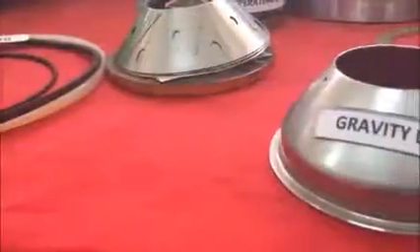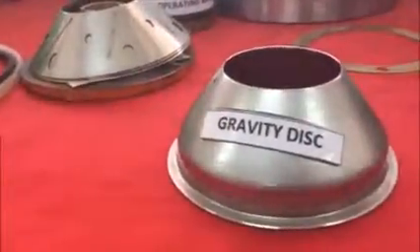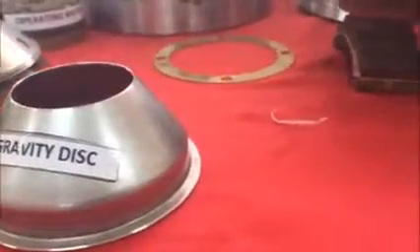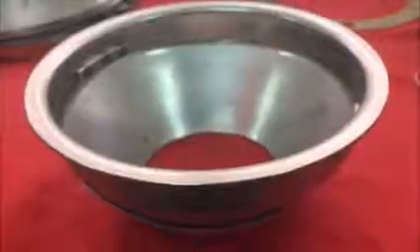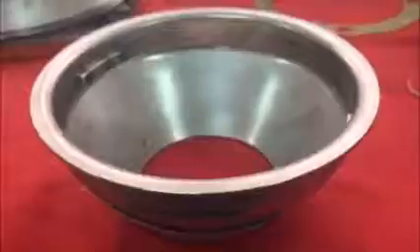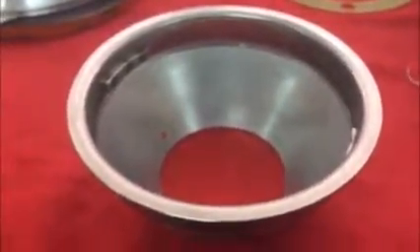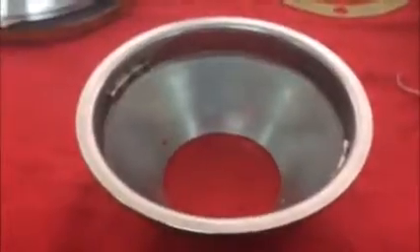In the gravity disk, a hole is present when a purifier rotates in centrifugal force. Less dense particles move upward by centrifugal force. The gravity disk is located at the top of the top disk, and it is only available in the purifier, not in the clarifier.